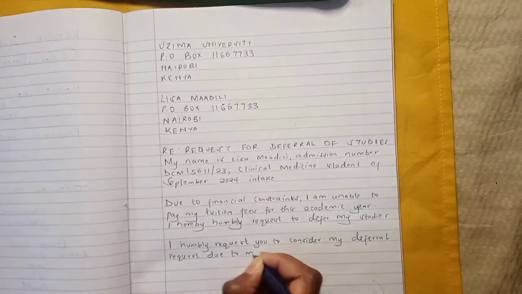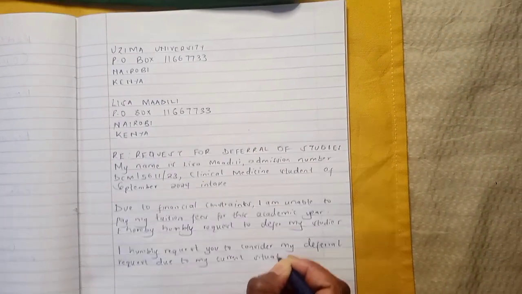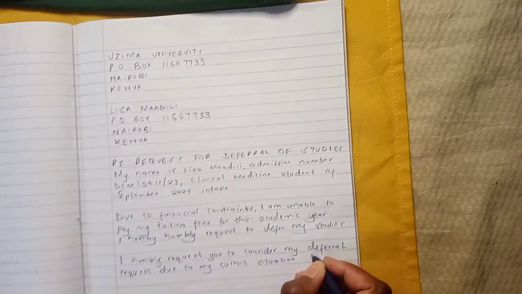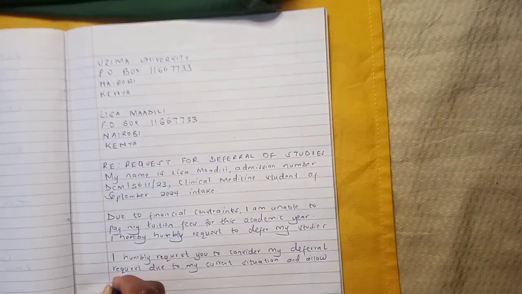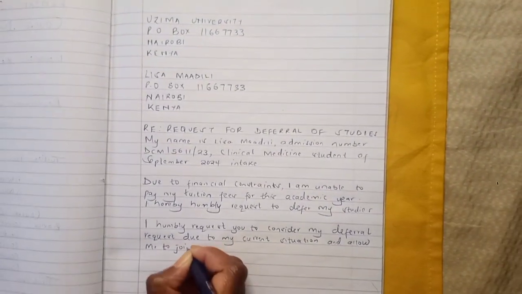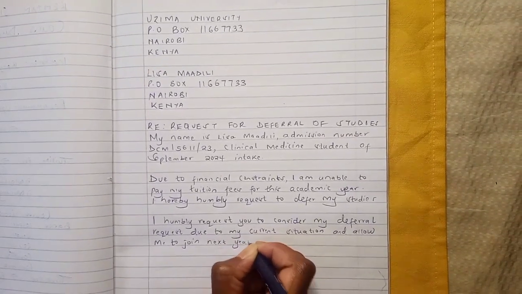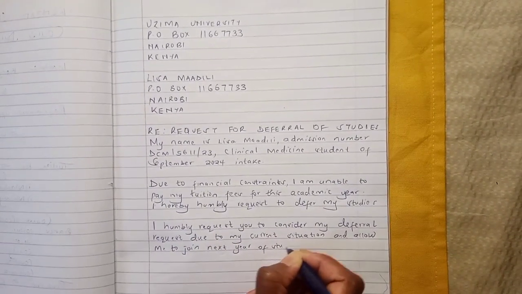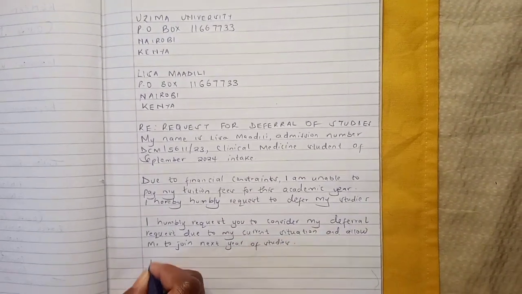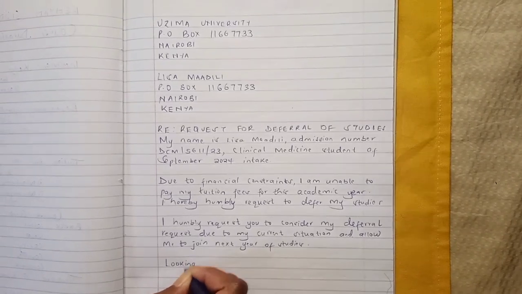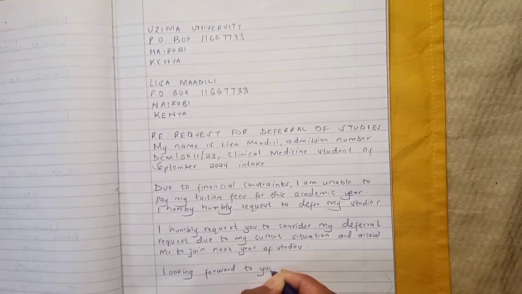So: I humbly request you to consider my deferment request due to my challenges, due to the reason, either financial constraint or sickness. Due to my current situation, allow me to join in the upcoming academic year. Deferral letters are very important, because if you stop work or school, especially without a formal letter, it looks as if you have declined to finish your studies or you have lost interest in it.